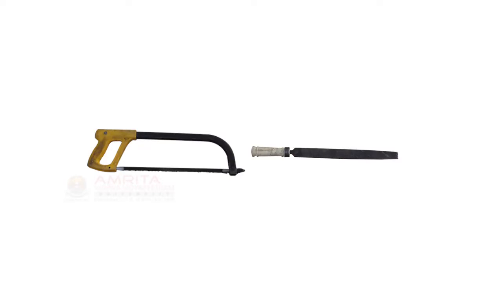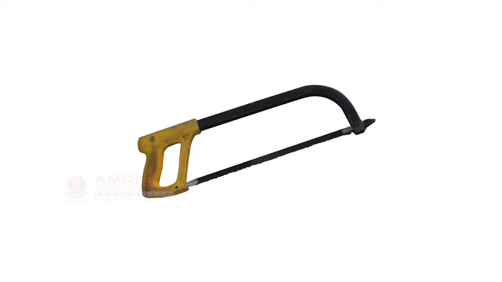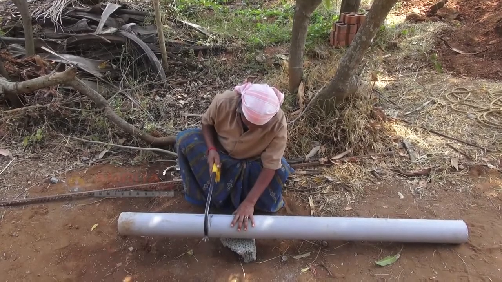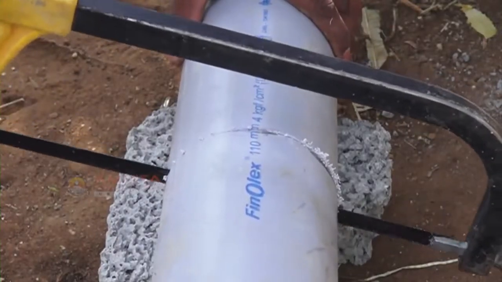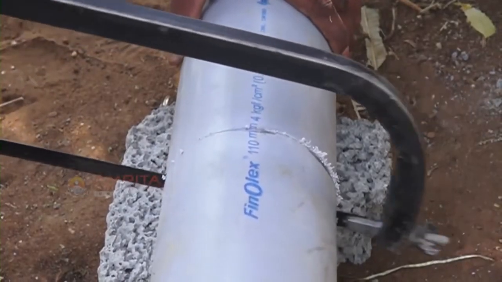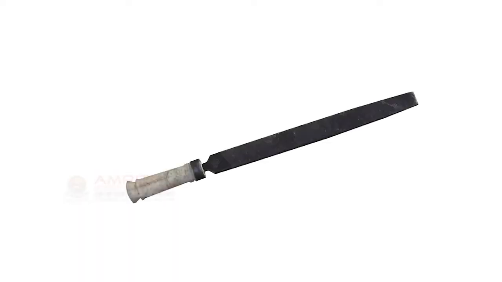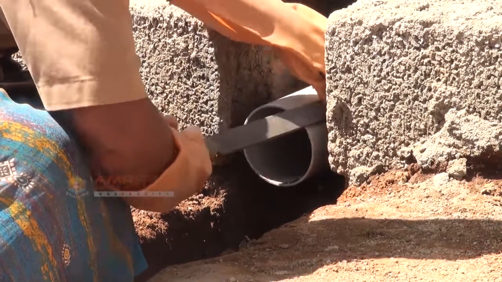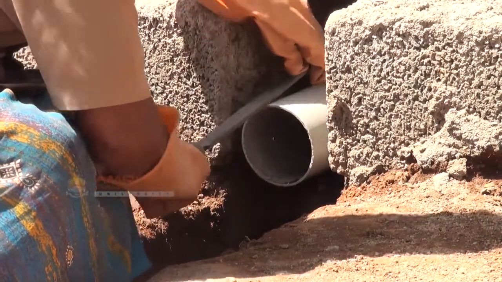Next, let's see the tools required in plumbing work. Hacksaw. A hacksaw is a tool with a fine tooth used for cutting pipes. File. File is used to smooth the ends of the PVC pipe.